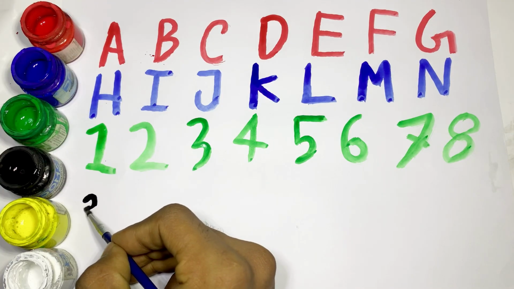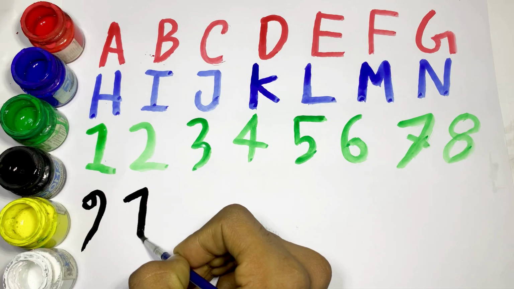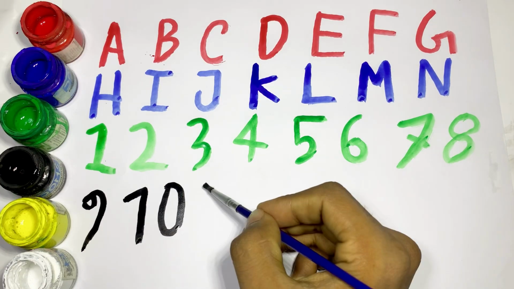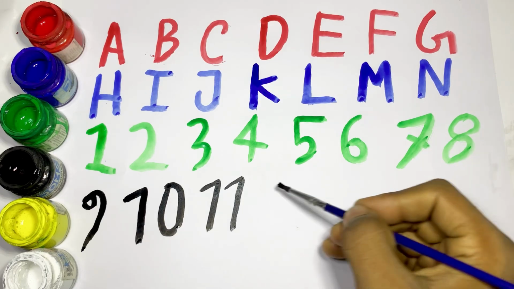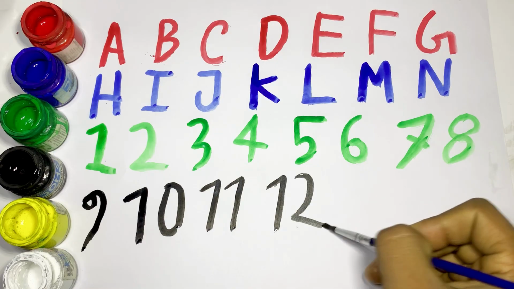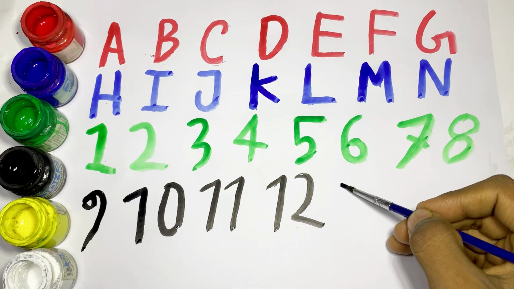N I N E, 9. 10, T E N, 10. 11. The numbers of 11. 12. The numbers of 12. Kids again use black color and draw 13.